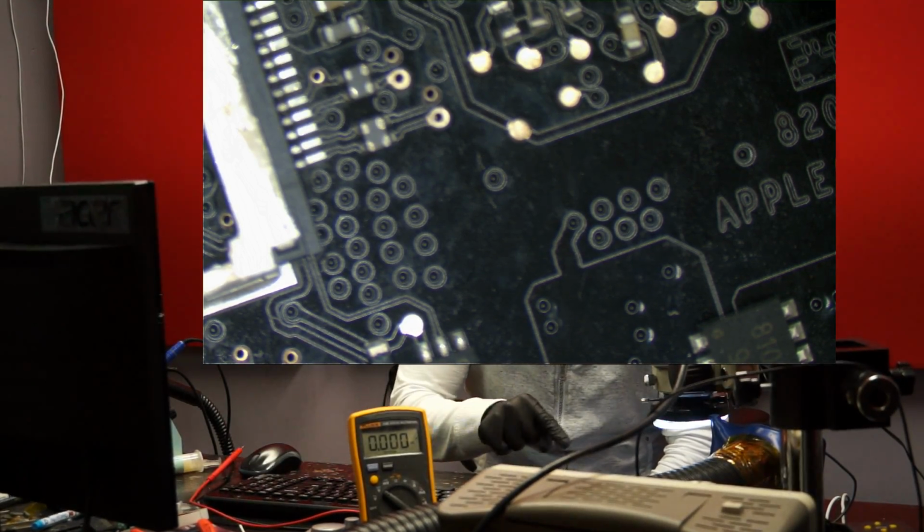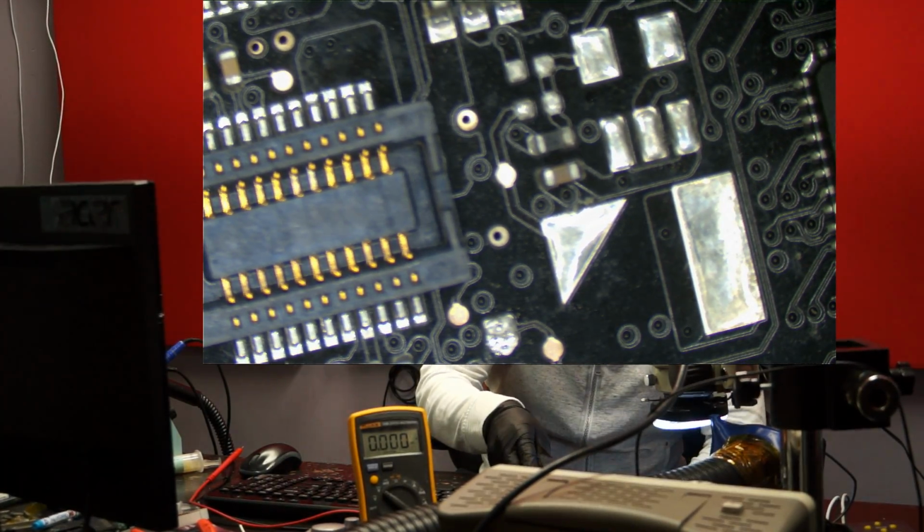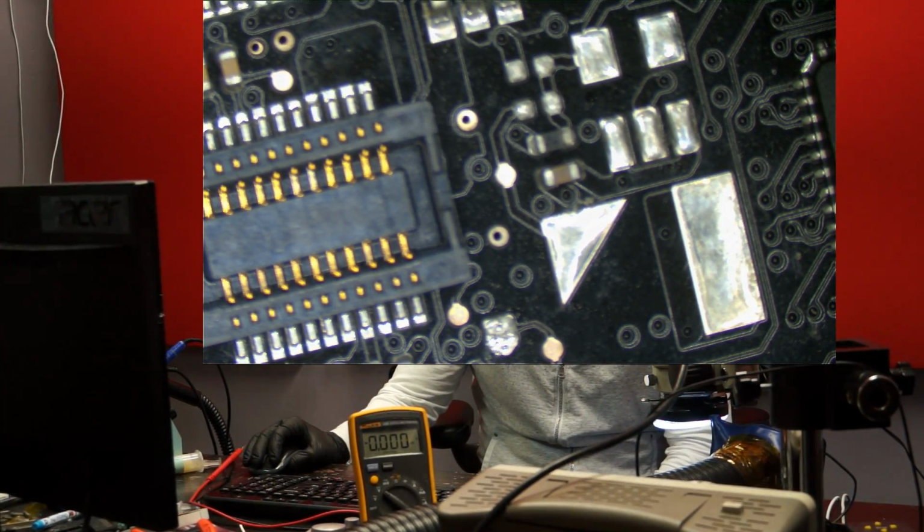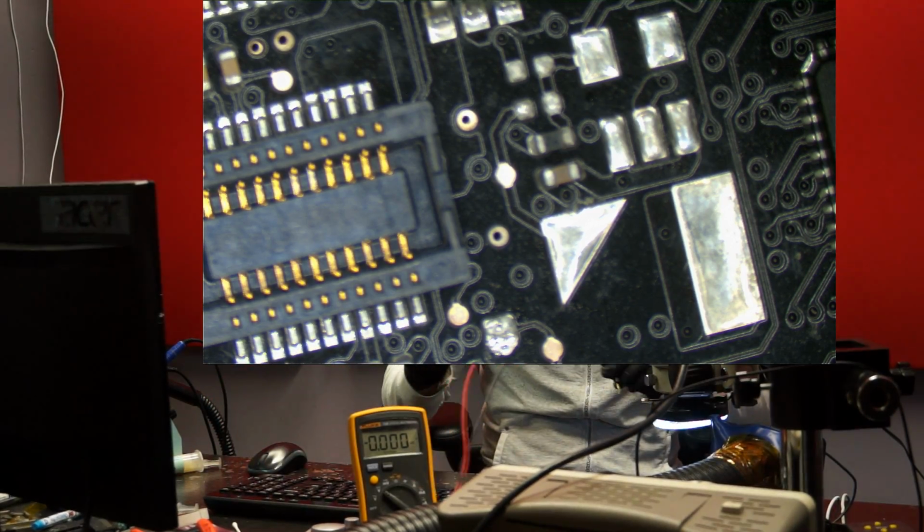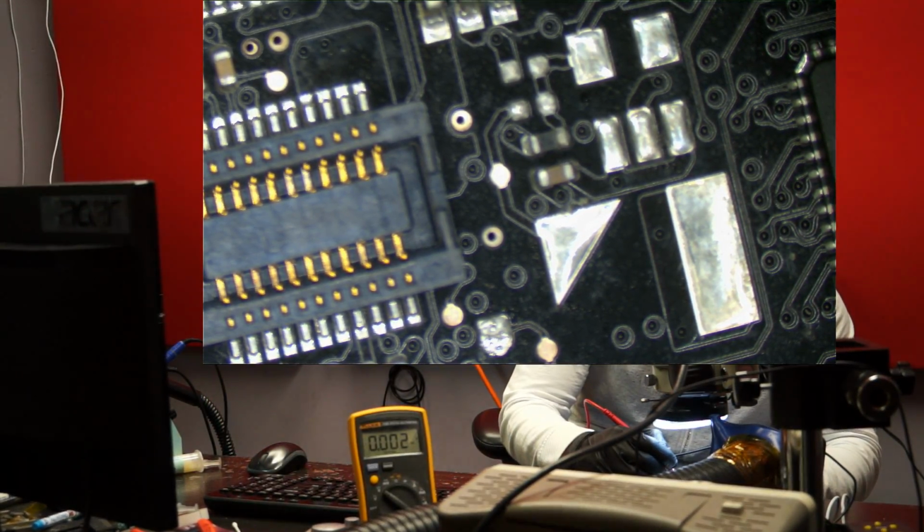That's Pete. So we have 3.3 volts there, but we don't, and we have, let's see, we actually have 5 volts here for PP5VS3.